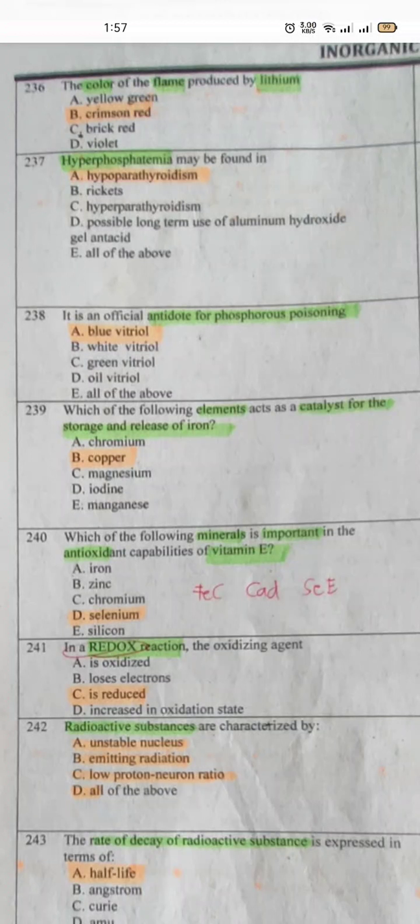239. Which of the following elements acts as a catalyst for the storage and release of iron? That is your letter B, copper. So the use of copper as a catalyst to promote assimilation of iron is based on the work of Hart, Steenbock et al. So your copper is used as a catalyst in the storage or release of iron.